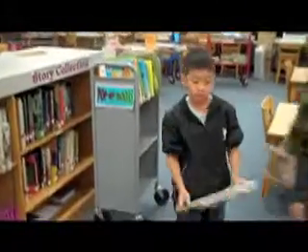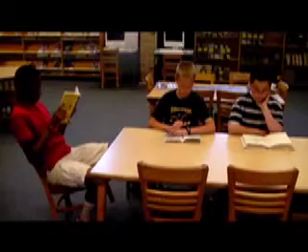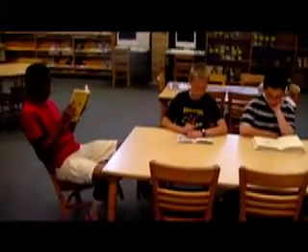At the tables, you can quietly read your library books, or you can choose a pop-up book from the gray cart to look at. Remember, in the library, always keep your chair flat on the floor so you don't fall and hurt yourself. Notice the student on the left as he leans back in the chair. Please don't do this. You could fall and get hurt.